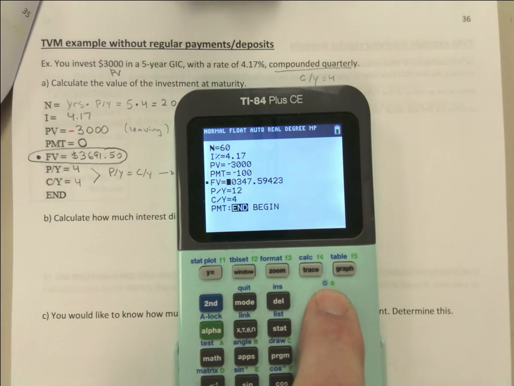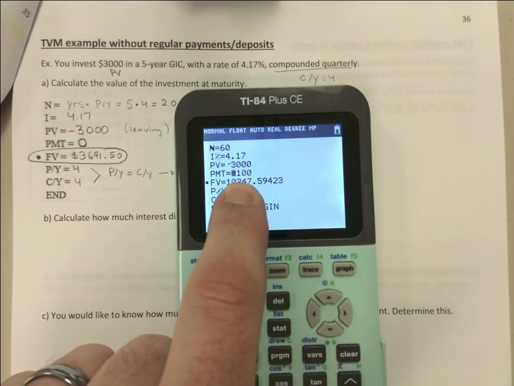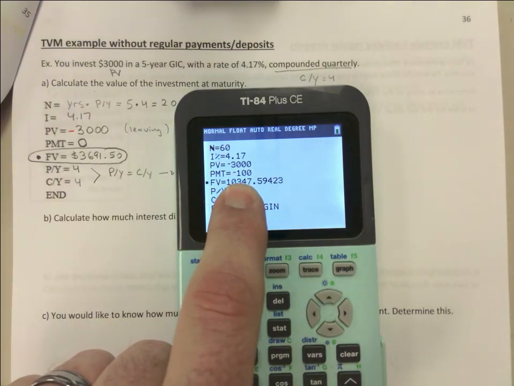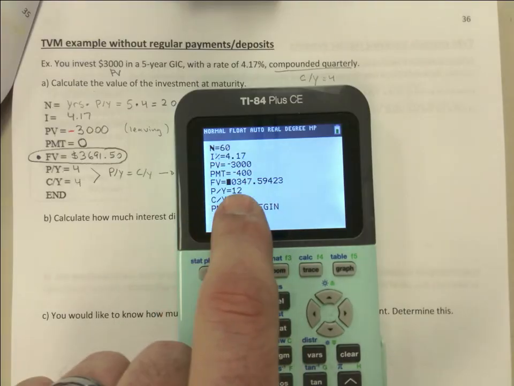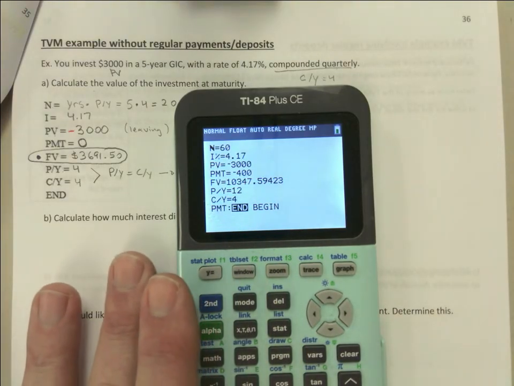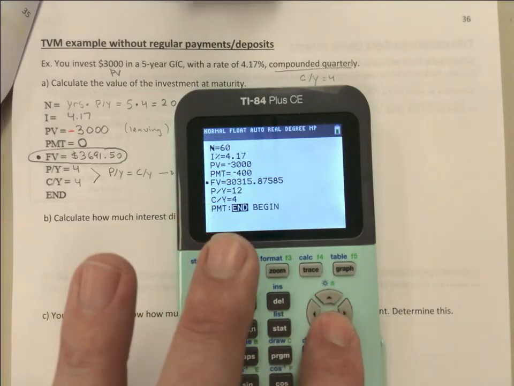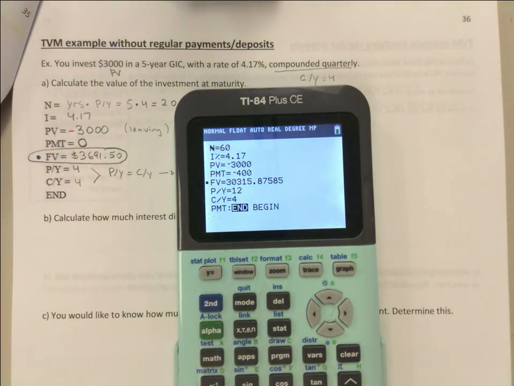Let's change this. What if, go to your payment. Now we're going to play around with the payment. What if you put $400 away every month? You're going to go negative 400. I'm going to go to future value, and I'm going to go alpha, enter. You're going to have 30 grand sitting there. Okay? Are you catching it somewhat?